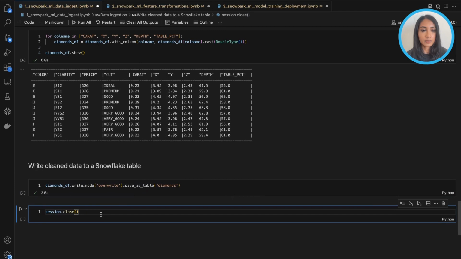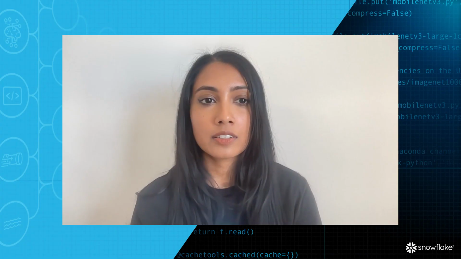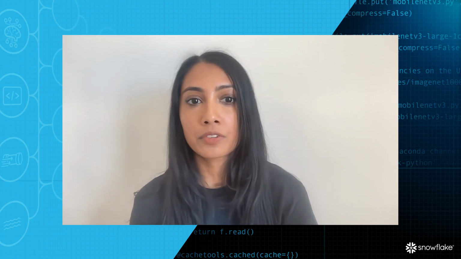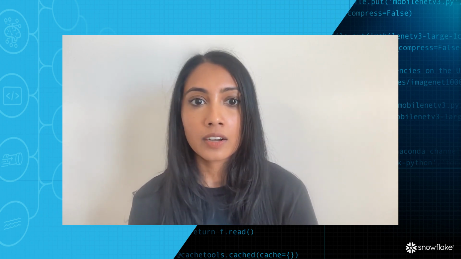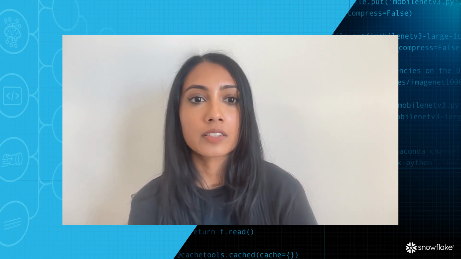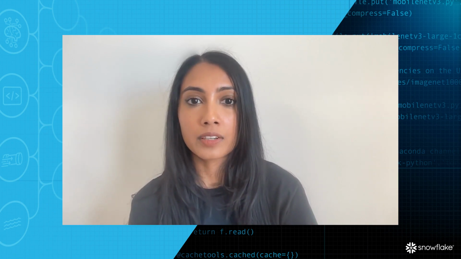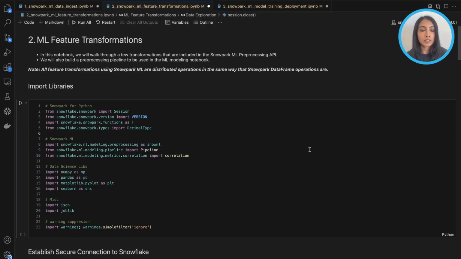Now let's switch over to the second notebook. In this notebook, we will walk through a few transformations that are included in the Snowpark ML pre-processing API, and we'll also build a pre-processing pipeline to be used in our third notebook when we go through the ML modeling portion.